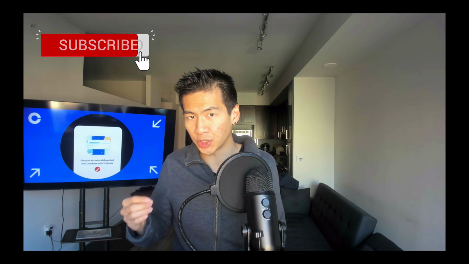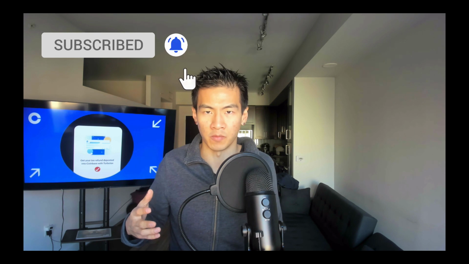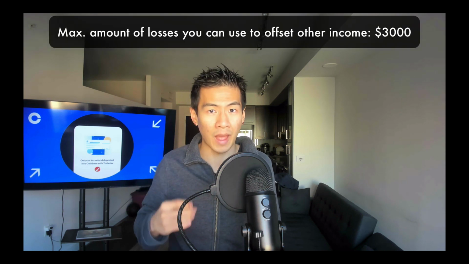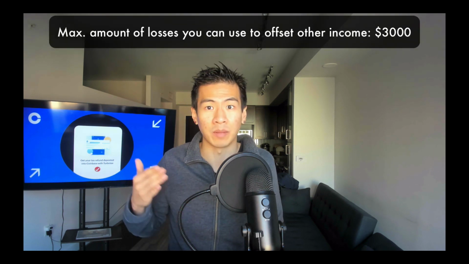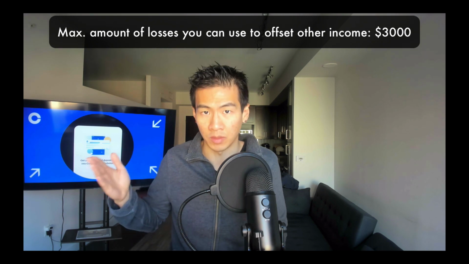Like other investments, capital gains will probably add to your tax bill, whereas capital losses might make a reduction to the amount you will owe to the government. And here's just another reminder: the maximum amount of losses you can use to offset other income is $3,000. So if you have losses that add up to $3,000, you can write them off in your taxes as well.